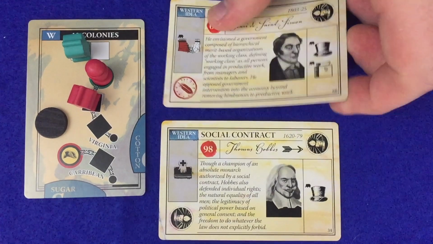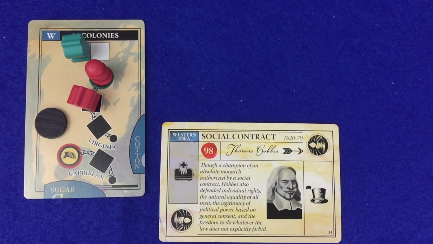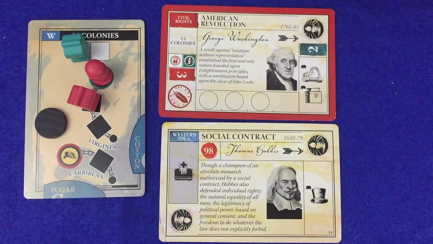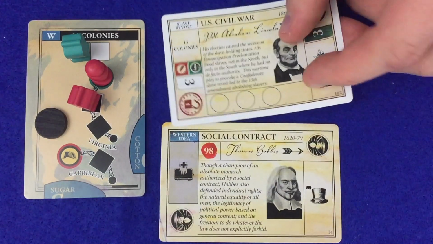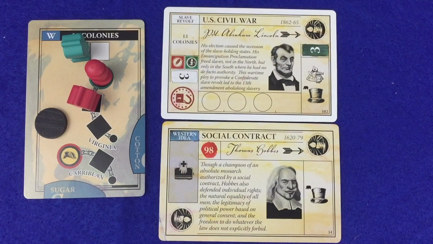This idea is discarded. If there are more red dissidents, then the red side of the revolution will be chosen. And if there are more white dissidents, then the white side will be chosen. If the number of red and white dissidents is tied, as you see here, tied at 0, then the active player chooses which side to place face up.